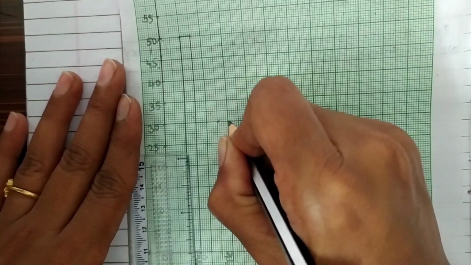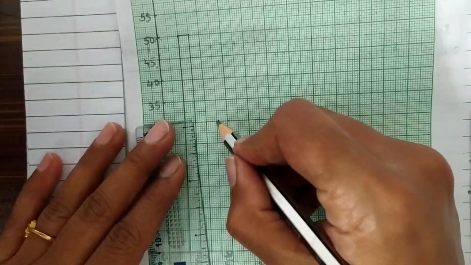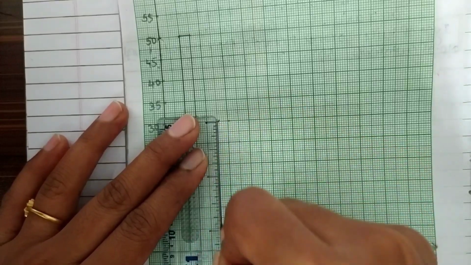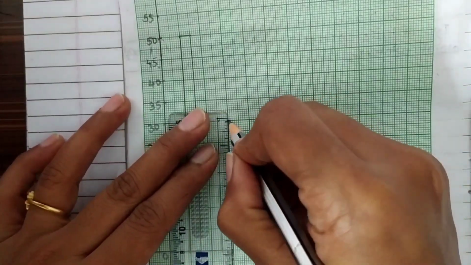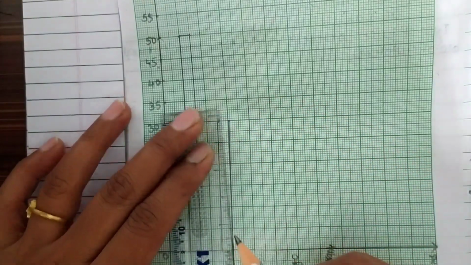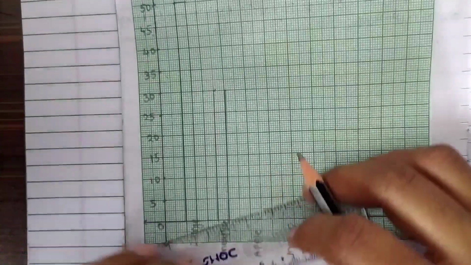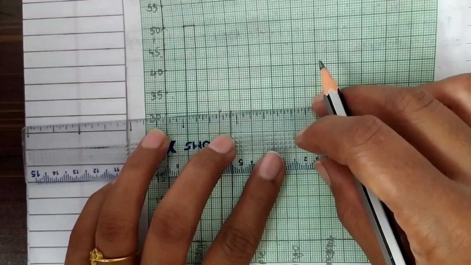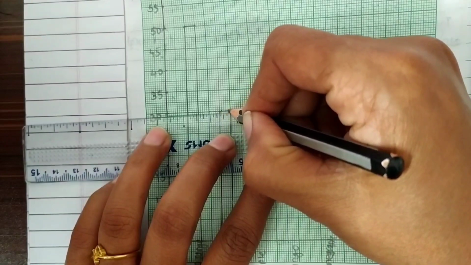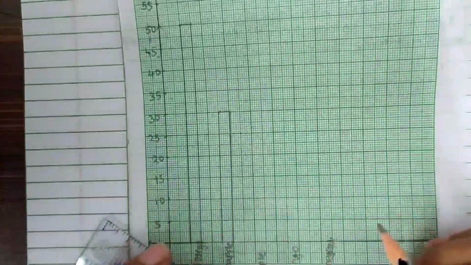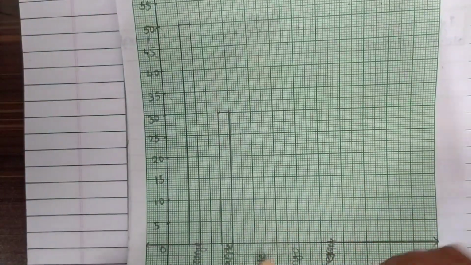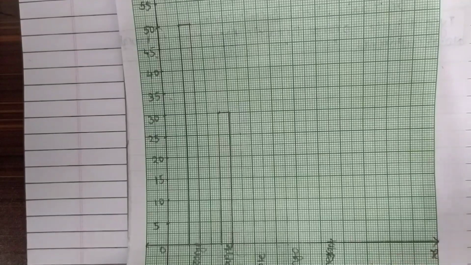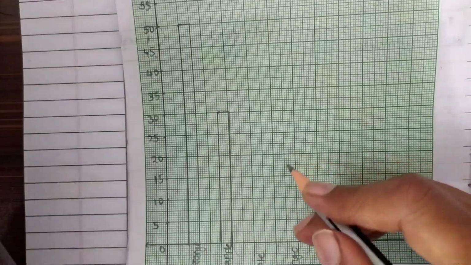Just make here points and drag them to the x-axis. Leave equal distance between two graphs. I leave here 1 centimeter. You can leave 0.5 centimeter also.